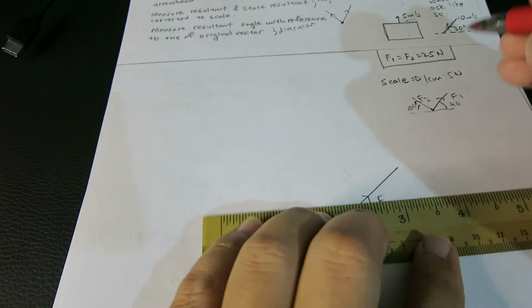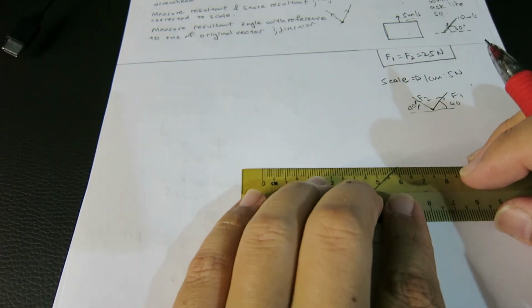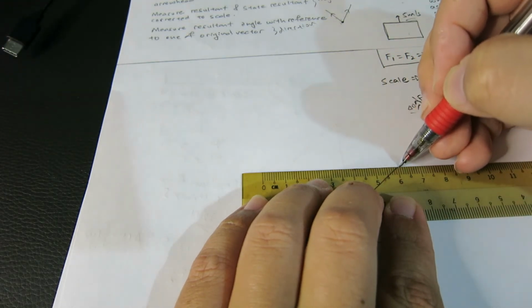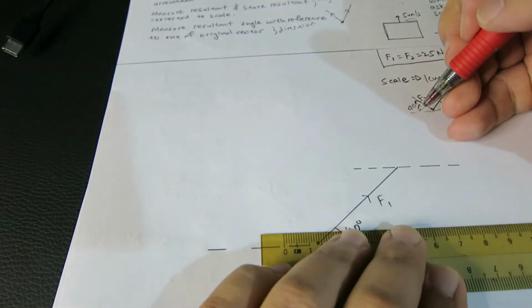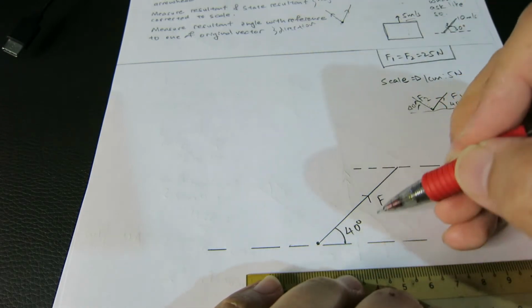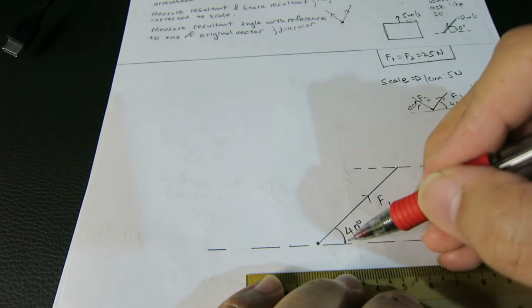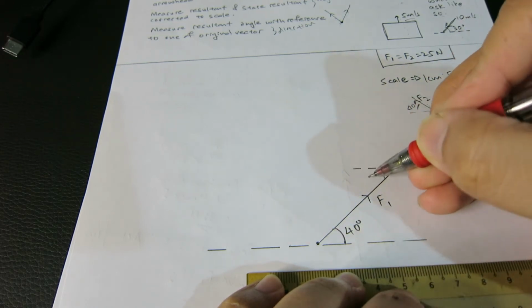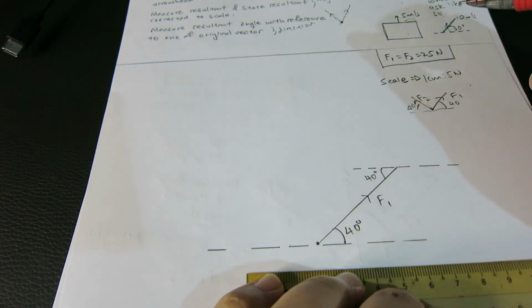So it might be slightly challenging. If you are good with angles, then no problem. You can just carry on and figure it out. For those of you who struggle, I draw another horizontal line. If this is 40 degrees, your alternate angles, then by default this is also 40 degrees.